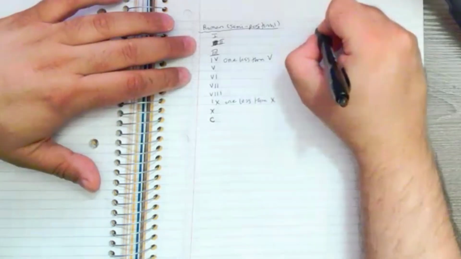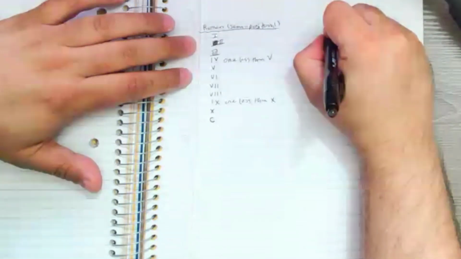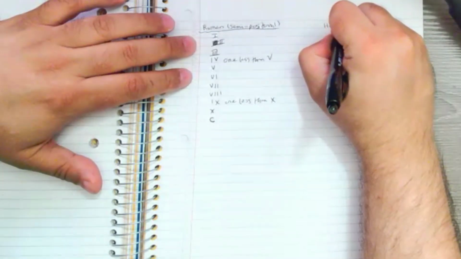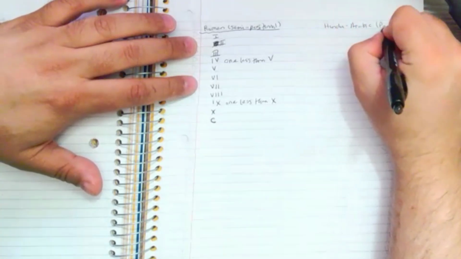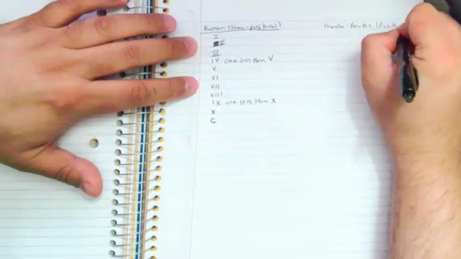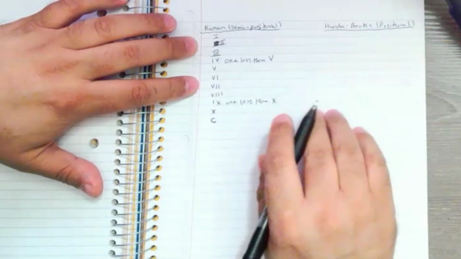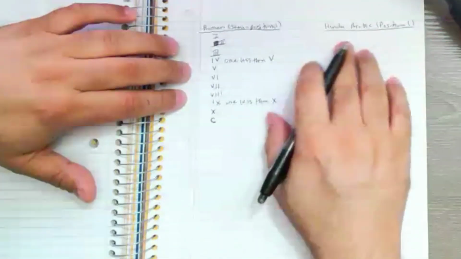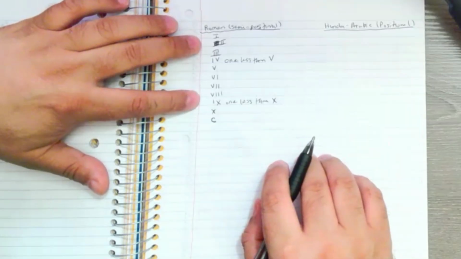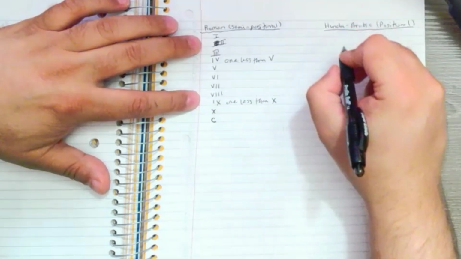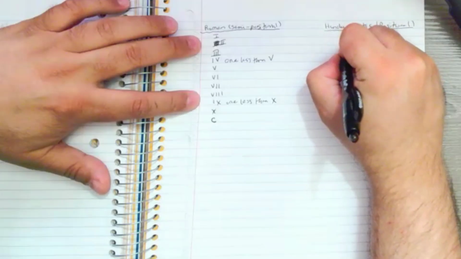So now let's compare that to the system that we in the West inherited, the Hindu-Arabic system, which is a true positional system based on powers of 10. In the Hindu-Arabic system, there are distinct numerals for the first 9 numbers. And I'm going to use the Western version of those numerals rather than the Hindu or the Arabic.